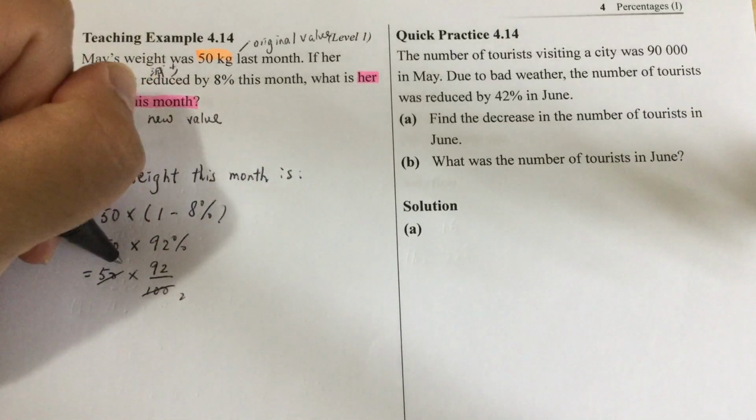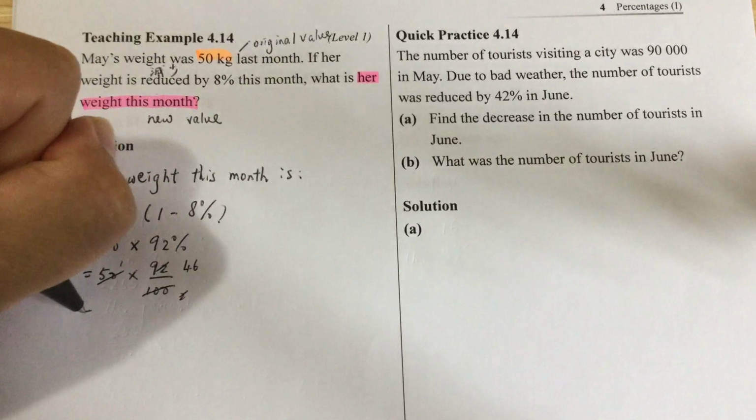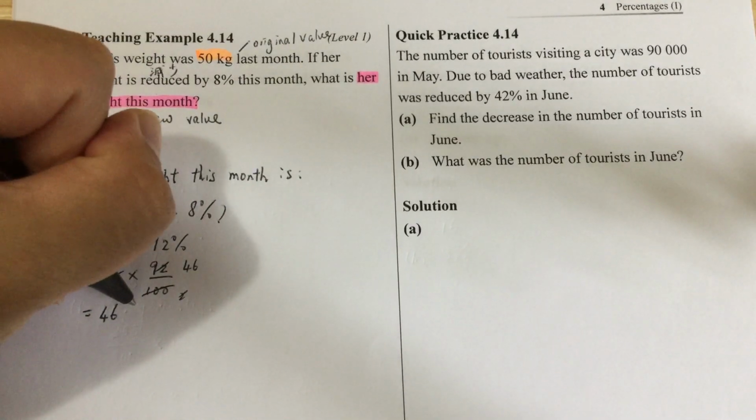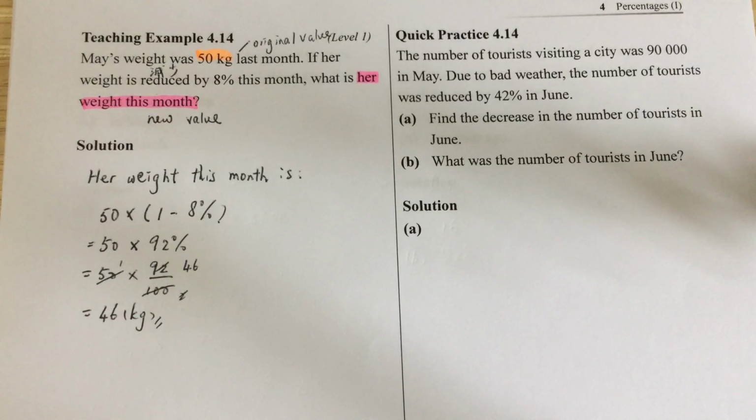Cancellation, you have 2 and 1, and then this is 46. So 46 kilogram is her new weight. This is teaching example 4.14, and now I give you 30 seconds to do quick practice 4.14.